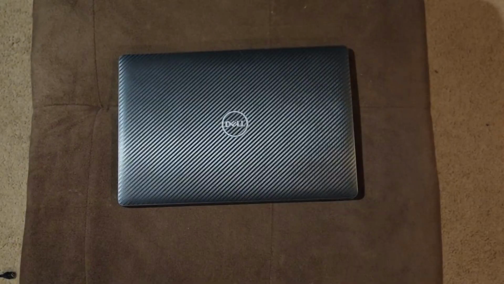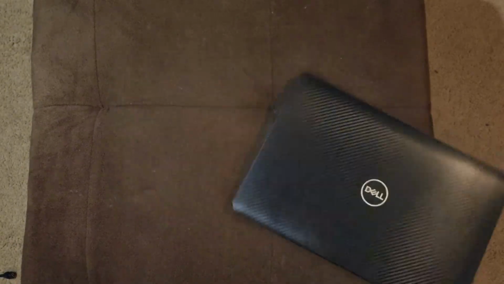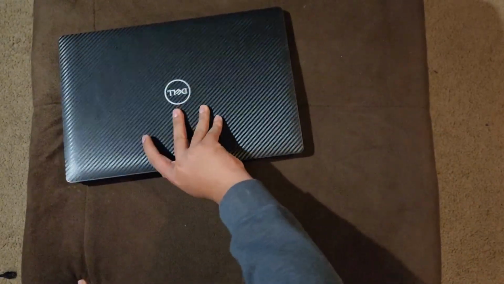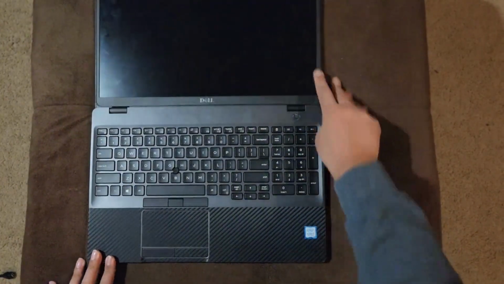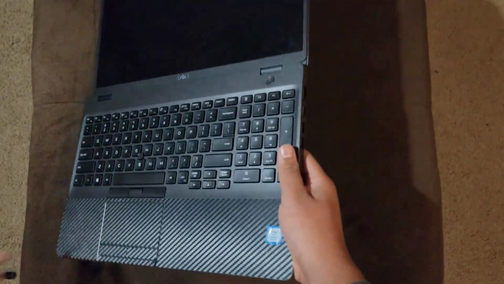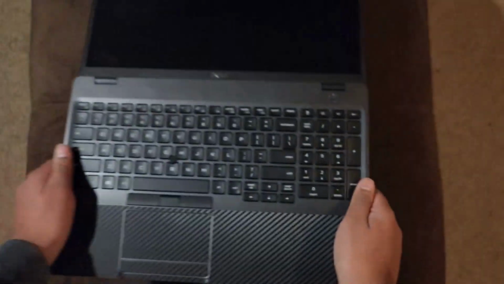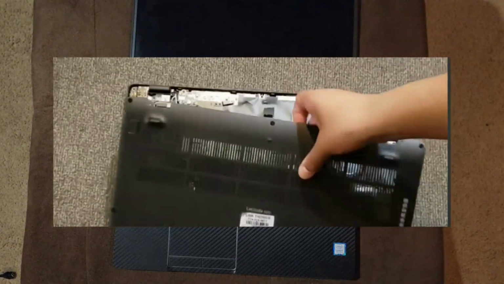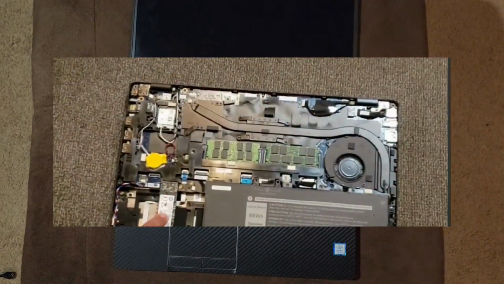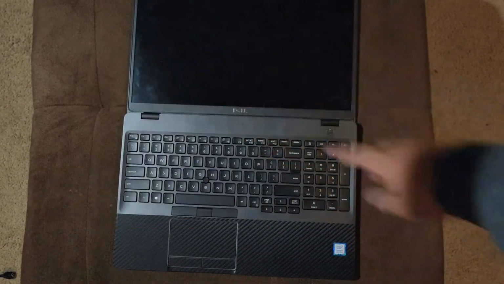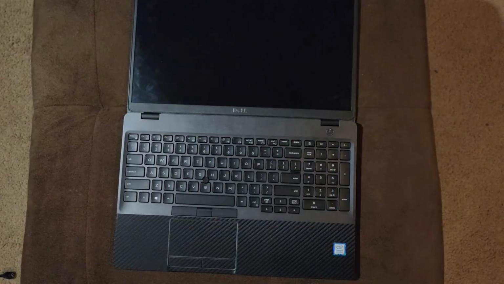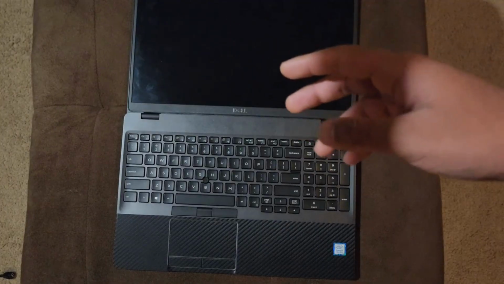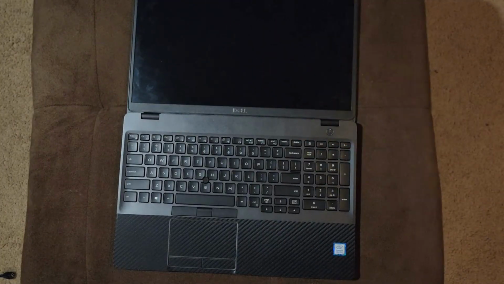So, the Dell Latitude 5500 business class notebook by Dell. The specs of this laptop: first of all, a Core i7 8th gen, then 16 gigabytes of DDR4 dual channel RAM, a 512 gigabyte NVMe WD SSD, and also an AMD Radeon 540X GPU.